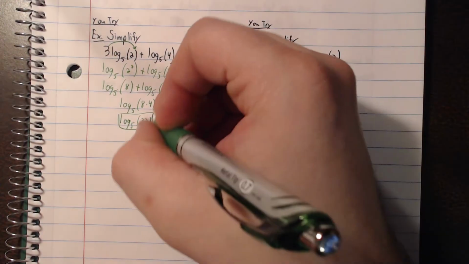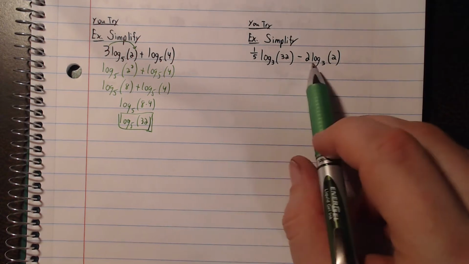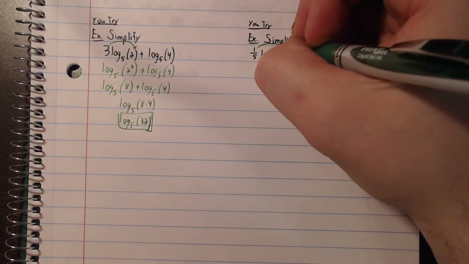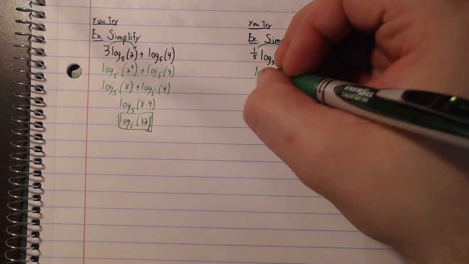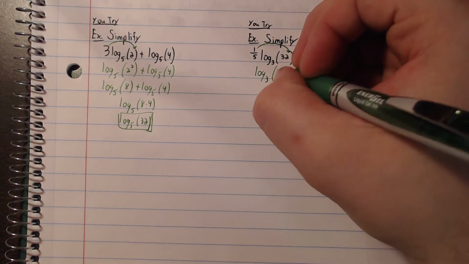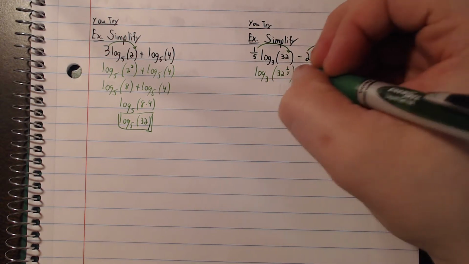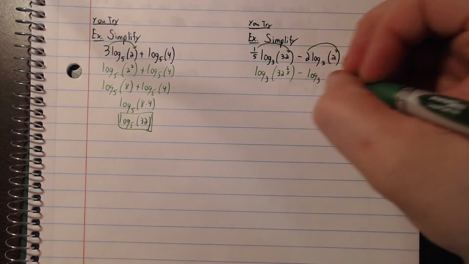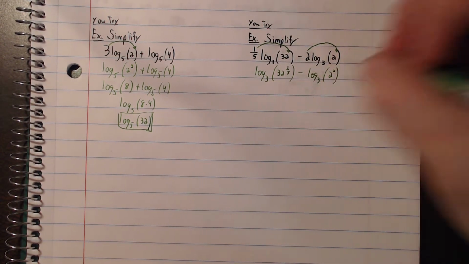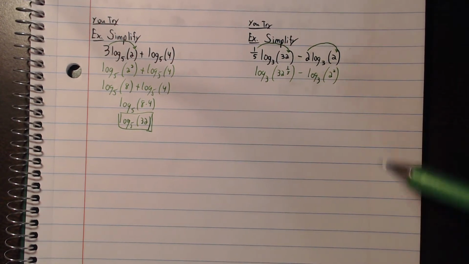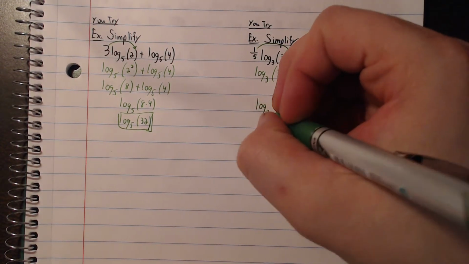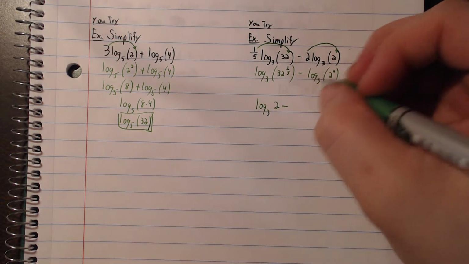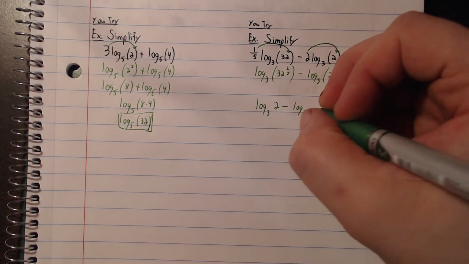Okay, your second problem, very similar. We need to use the power property. So log base 3 of 32 to the 1/5 minus log base 3 of 2 squared. 32 to the 1/5. I hope that didn't stump you. That was just going to be 2. Okay, log base 3 of 2. Here we get log base 3 of 4.